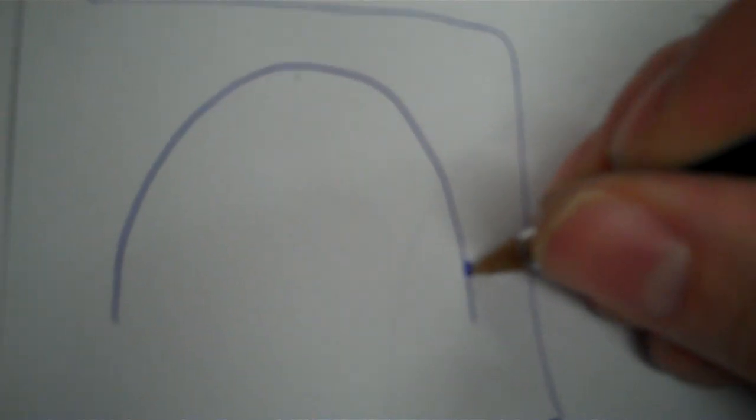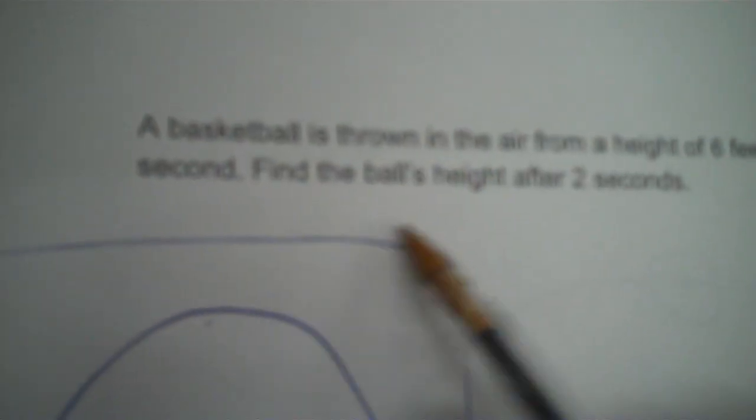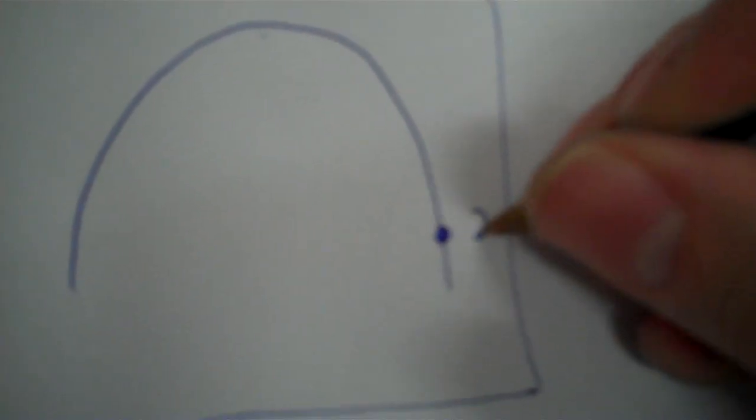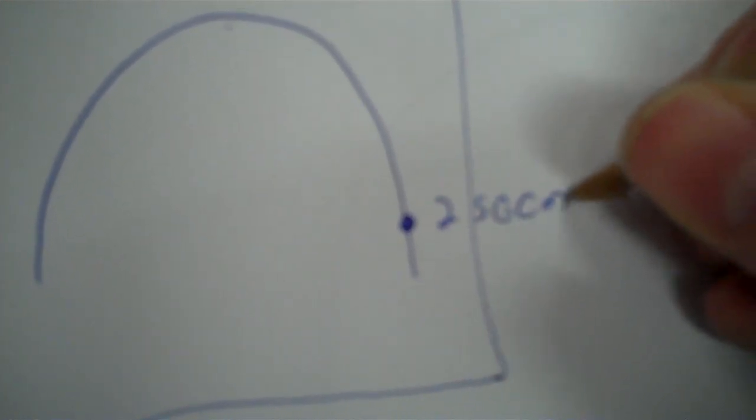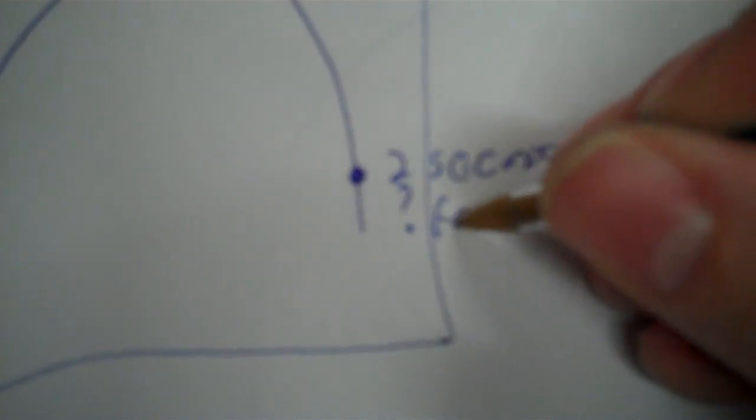Because when something goes up, it comes down. But you don't make it right in the center because you're not finding the top point, okay? Now, make a point there, read the last sentence, and write 2 seconds, and then a question mark with your answer, feet. So that's your answer to the problem. You're finding how many feet after 2 seconds.